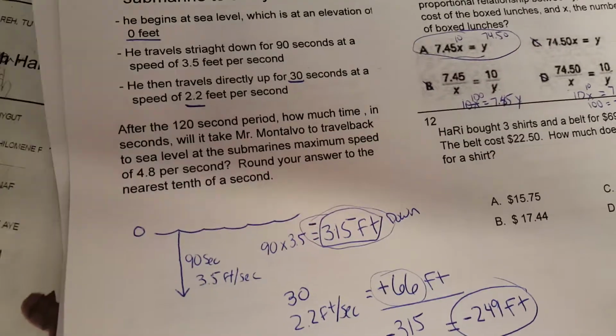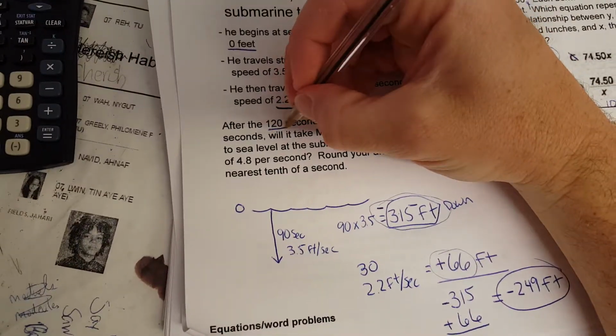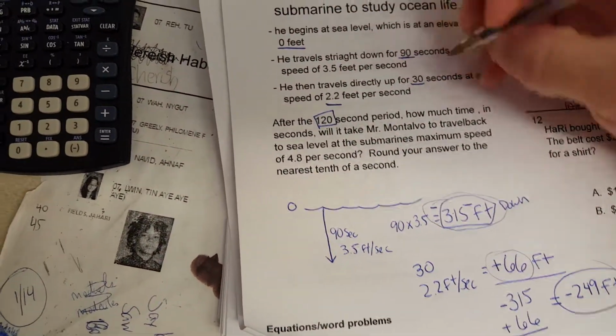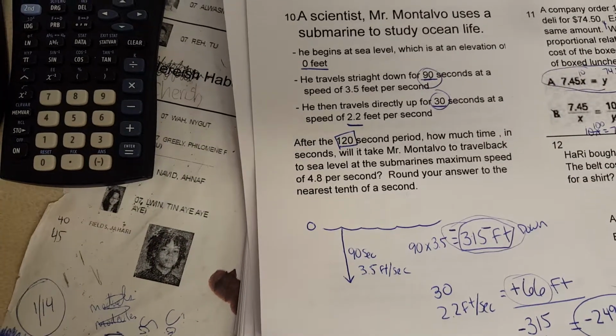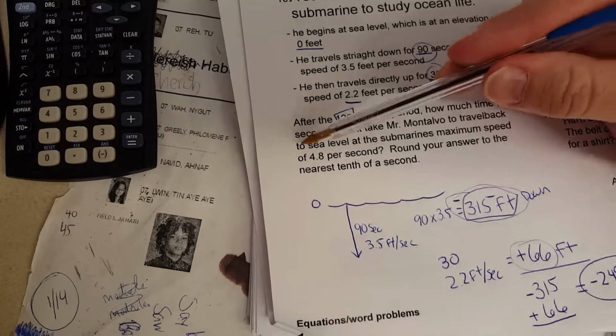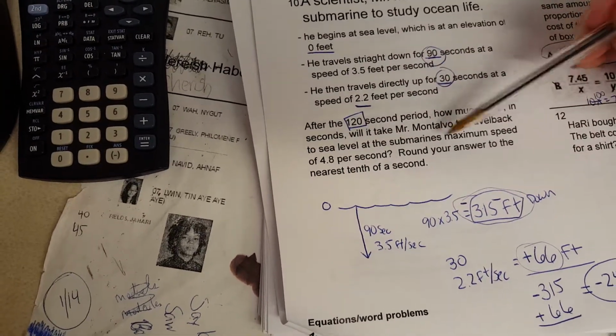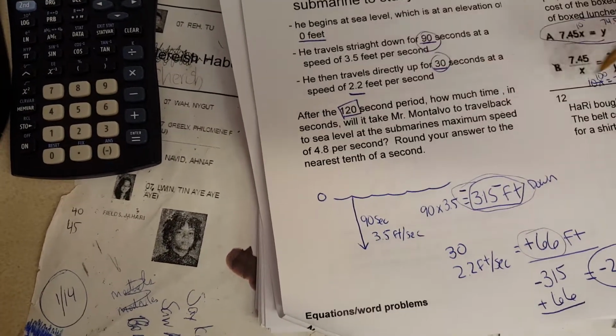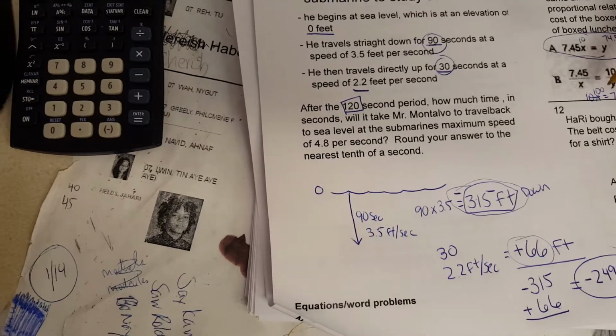So after the 120 seconds, which was the 90 and the 30, how much time in seconds will it take Mr. Montalvo to travel back to sea level at the submarine's maximum speed of 4.8 feet per second? Round your answer.